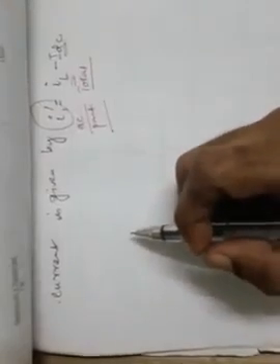Now the RMS value of the AC component of the load current, IRMS dash, is what we need to find, because for the ripple factor we need this one.